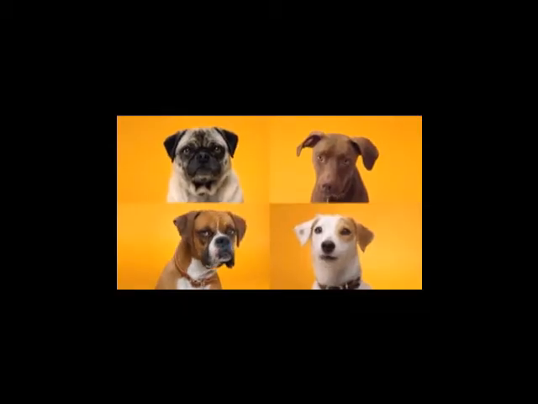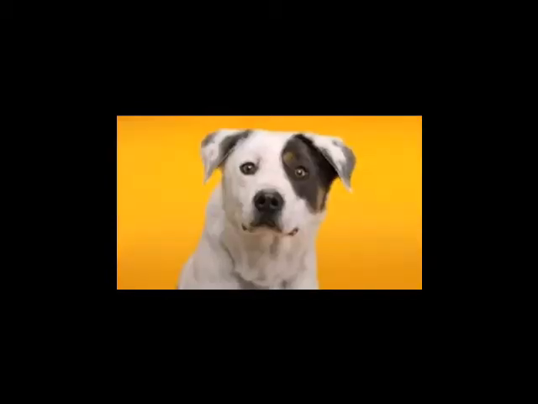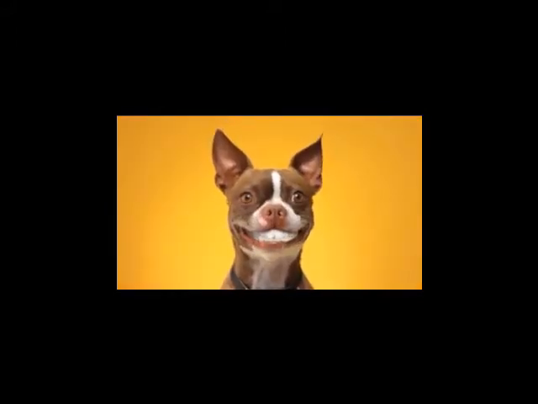Did you know that 4 out of 5 dogs over the age of 3 have gum disease, and that tartar buildup can be a contributing factor? Now there's a solution: doggy dentures. If your dog is suffering from unsightly tartar buildup, try doggy dentures.